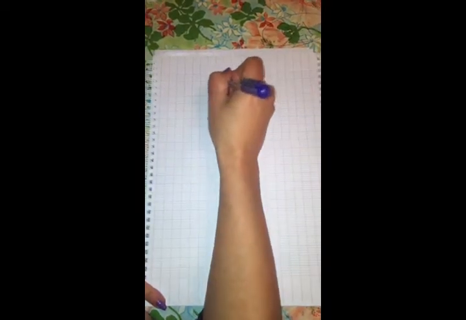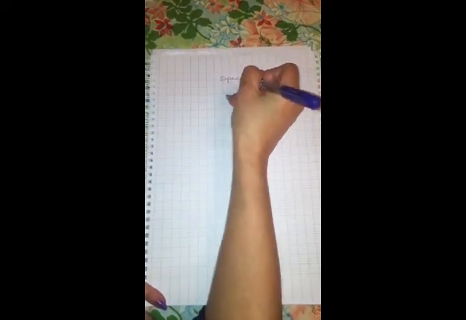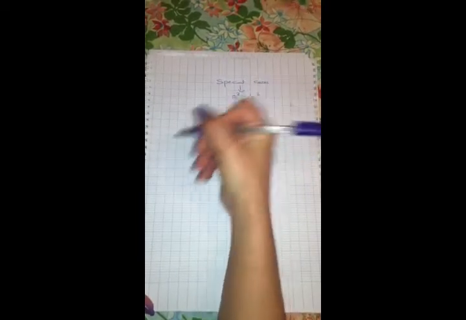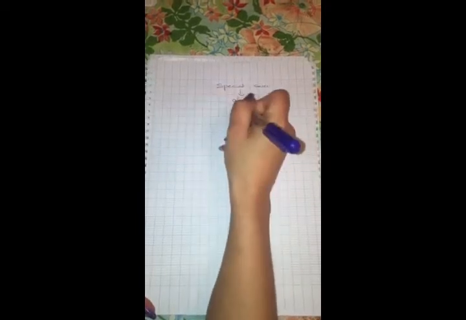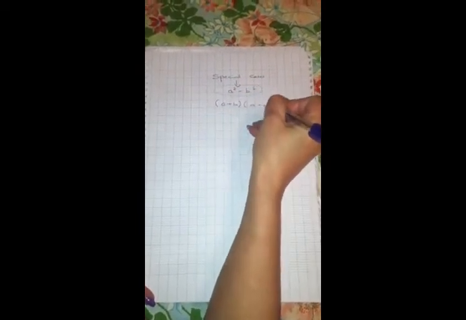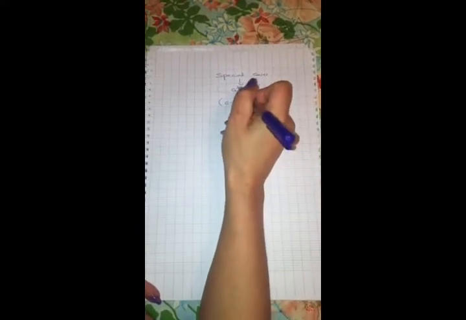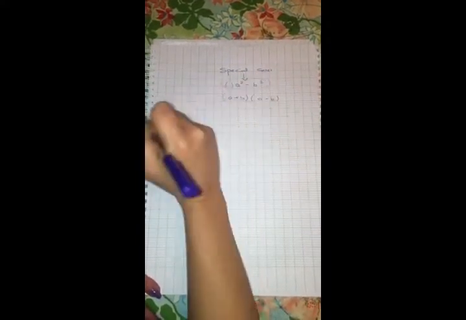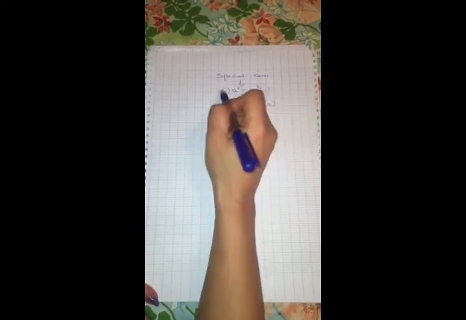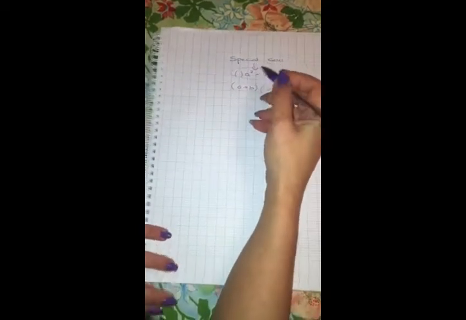Hello everyone. We're going to speak about the special cases. I have two special cases, but the most important is A² minus B². What does A² minus B² give me? It gives me an A plus B and an A minus B. Alright? But sometimes A could be a parenthesis, sometimes B could be a parenthesis, sometimes both can be a parenthesis. We're going to see them in the examples we have.